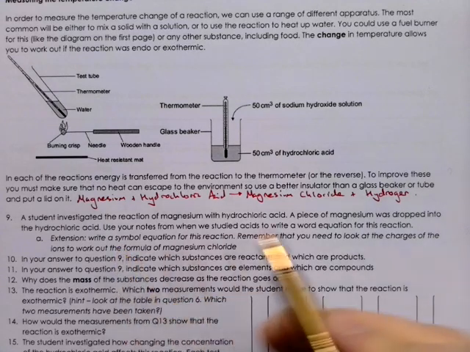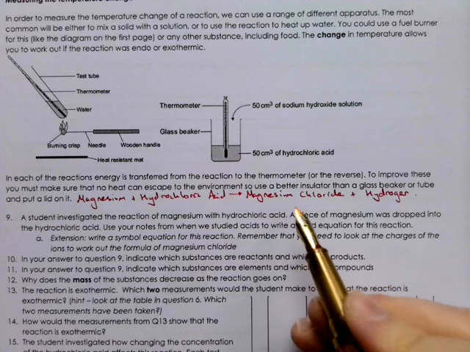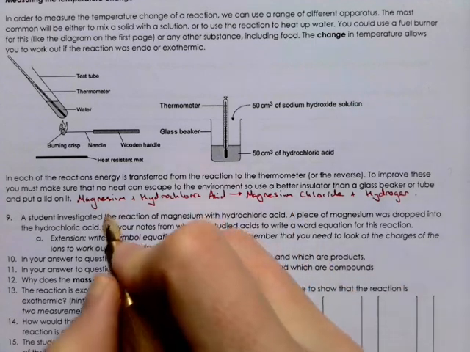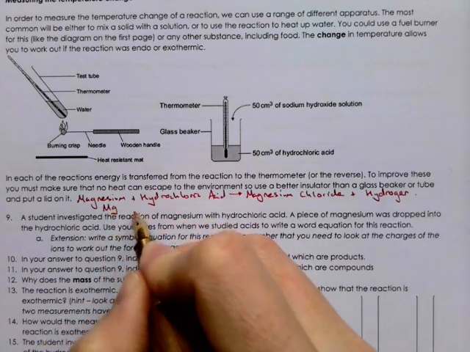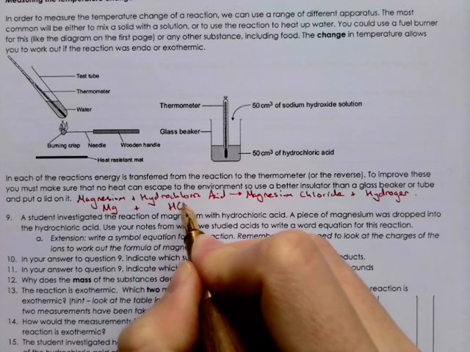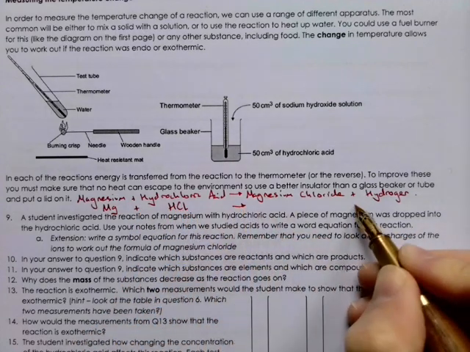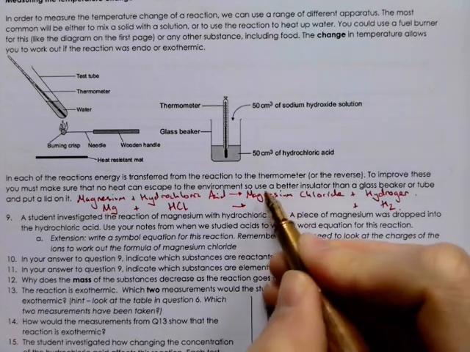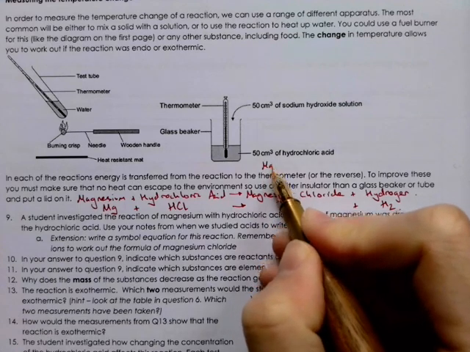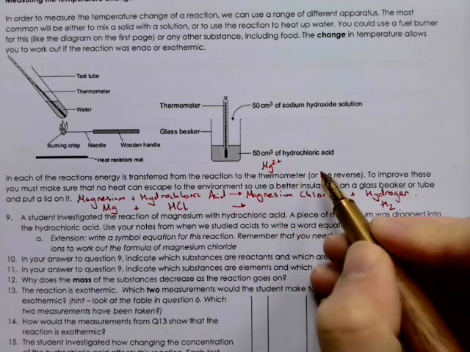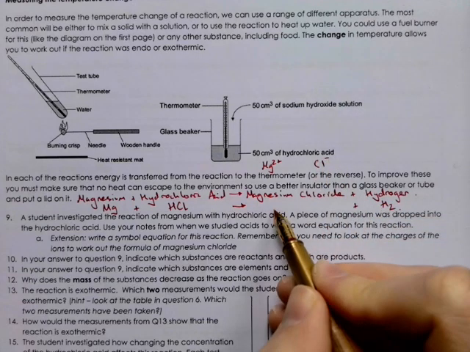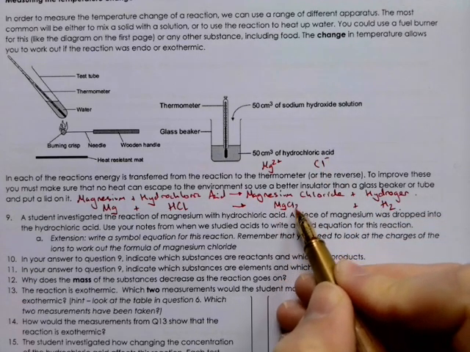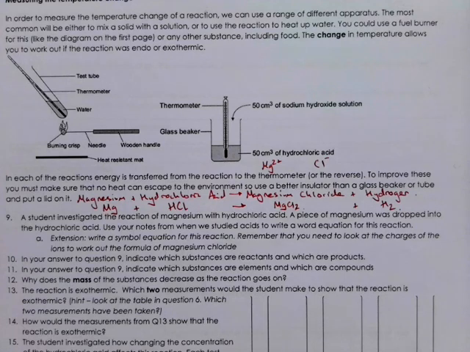All right, and remember, you can't just write MgCl for this. You need to be careful about how you write that. So we know that magnesium is Mg plus hydrochloric acid, HCl. Well, I know hydrogen's easy, that's just H2. And magnesium chloride, well, magnesium is group 2, so it's Mg2+. And chlorine is group 7, so it's Cl-, so I need it to be MgCl2.